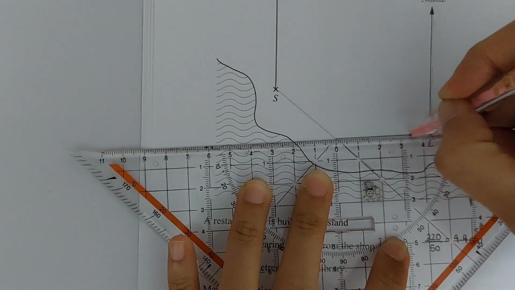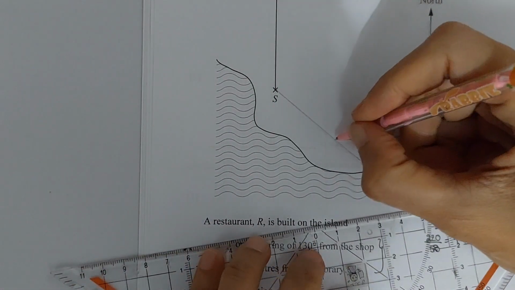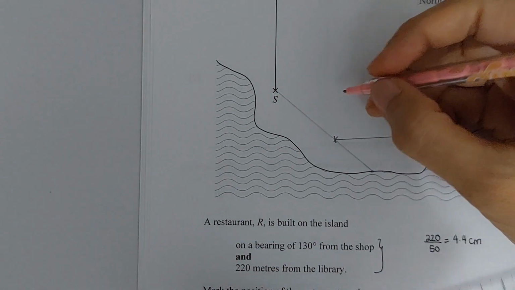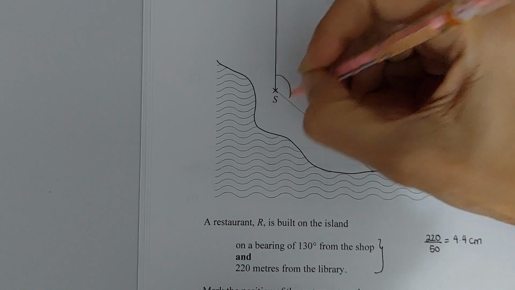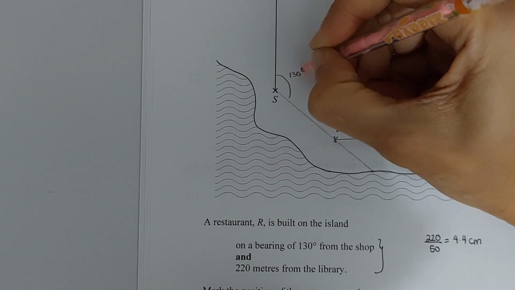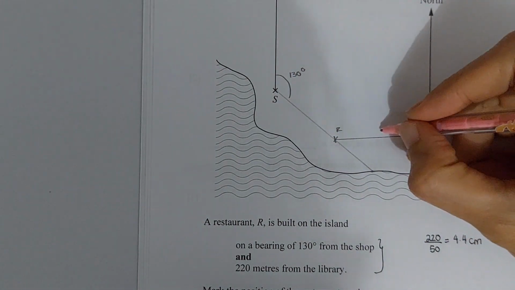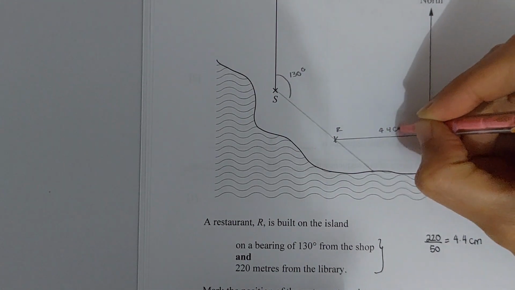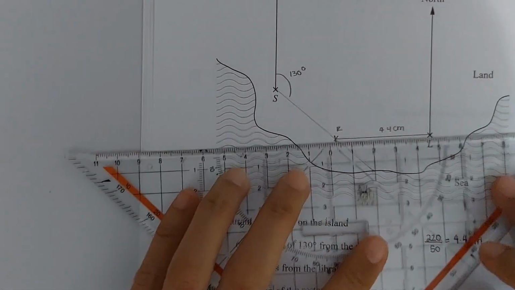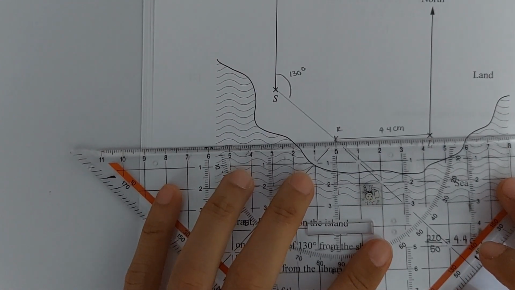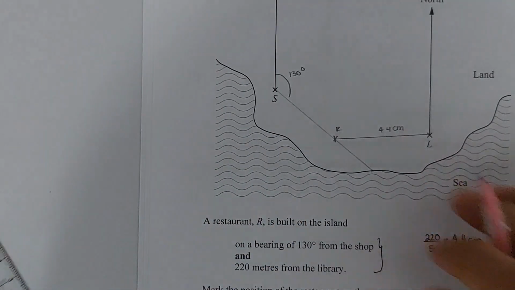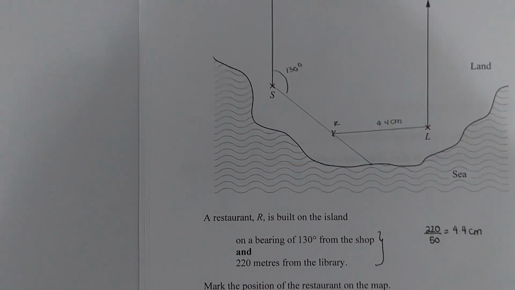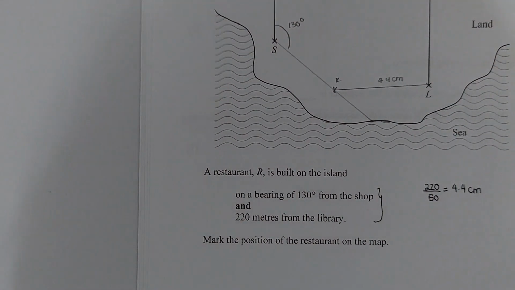So, I can do like this one. And this one will be the position of the restaurant. I can write that this one will be 130 degrees, and for this one I will write 4.4 centimeters. Don't forget to label it. I just want to check it. This one is 4.4. Yes, and then this one will be 130 degrees. That's how. Mark the position of the restaurant on the map. There you are. I'm done.